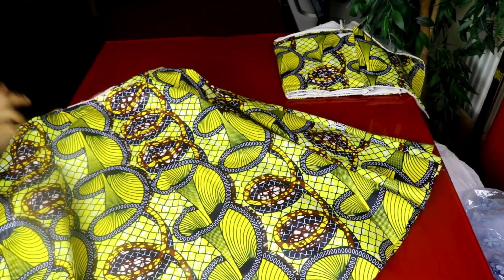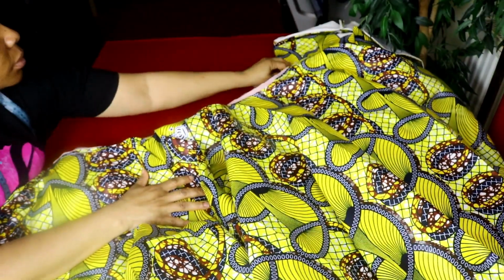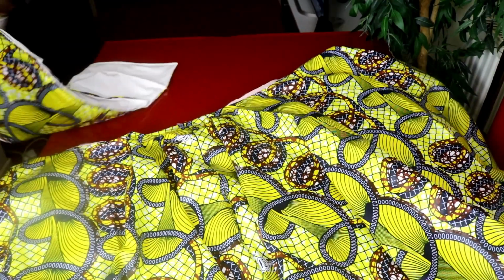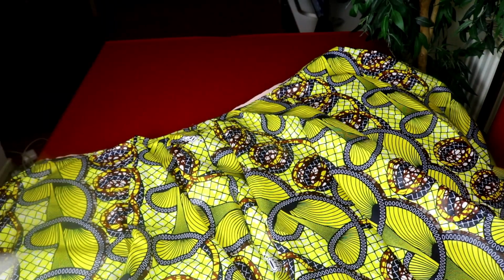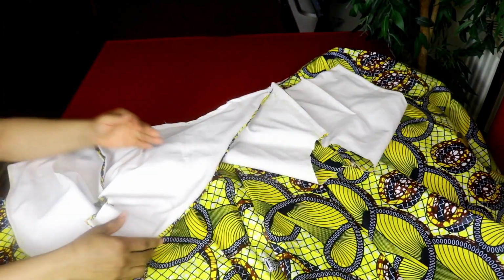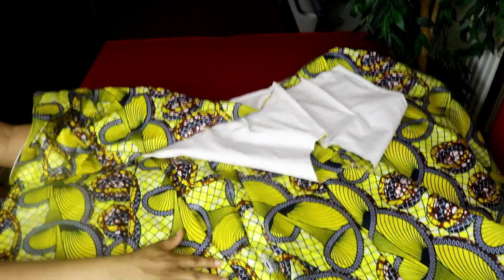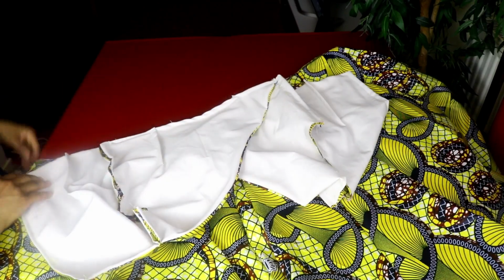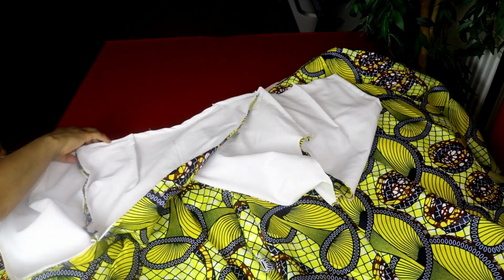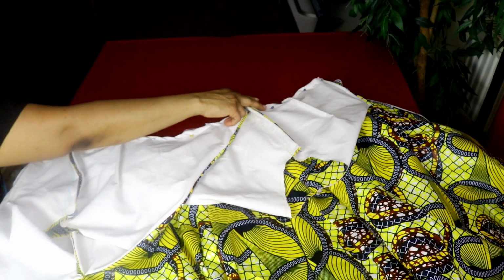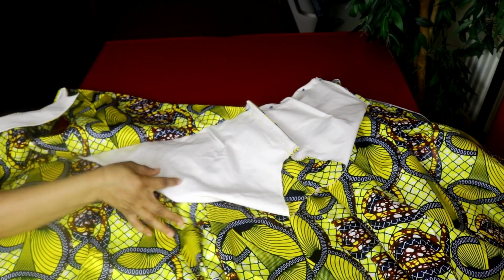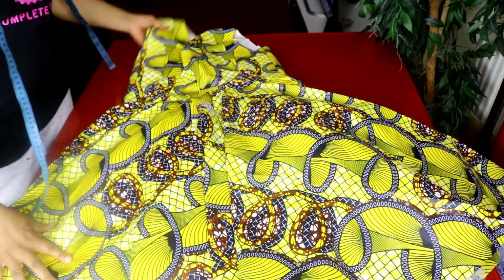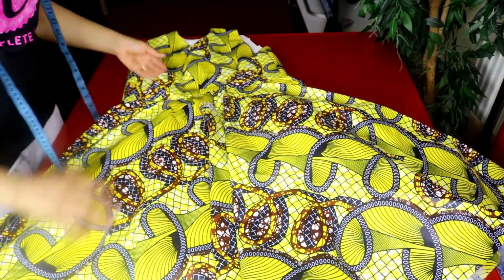So I'll go ahead and join the upper part and the down part together. I'll open it wide and turn it. I'll make sure the right side of the upper part is facing the right side of the down part. I'll pin them together. I will sew it along the waistline here. Join the upper part to the down part. So I'll finish joining the upper part to the down part.